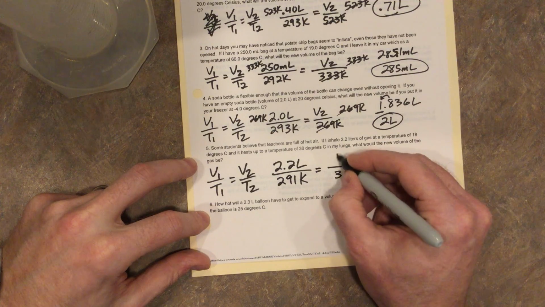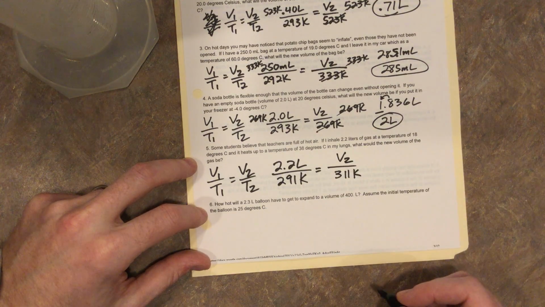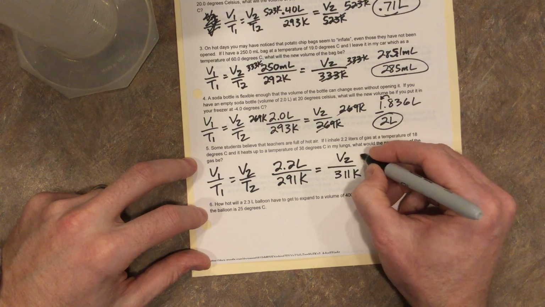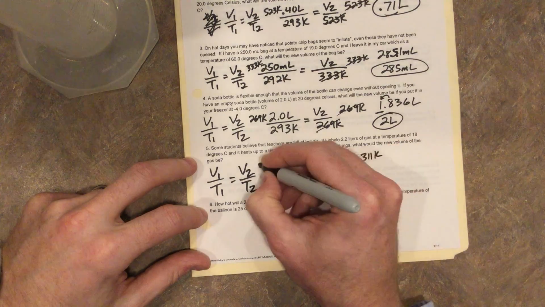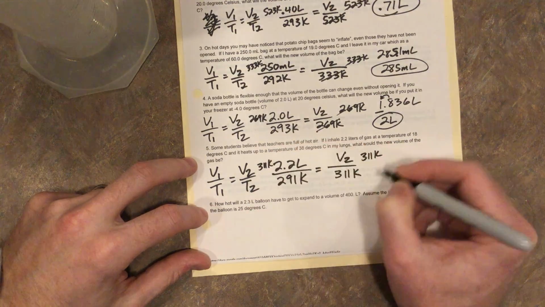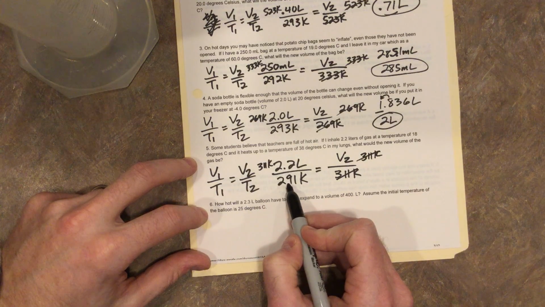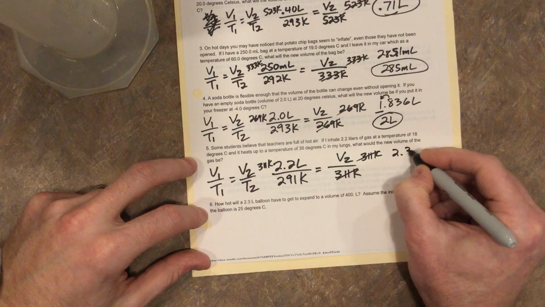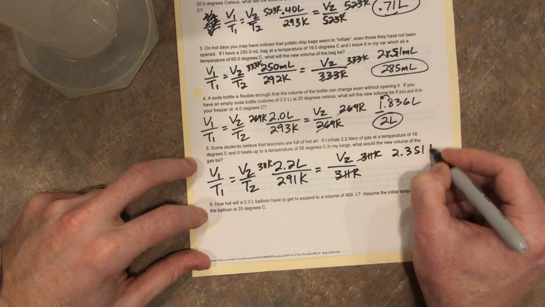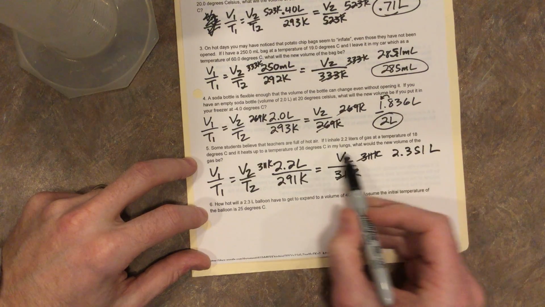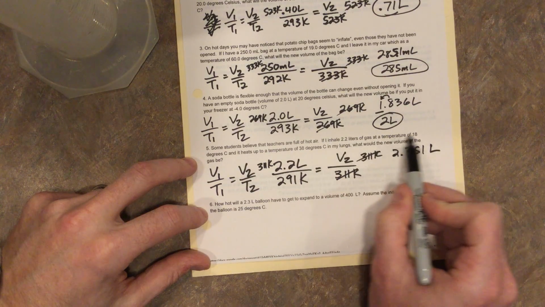Now, I've got to figure out what is that after volume. So, back to doing algebra. 311K, 311K, these two cancel out. I'm going to multiply these two numbers, divide by this number, and I get 2.351 liters. Okay? Sig figs, 2 sig figs, 2 sig figs, 2.